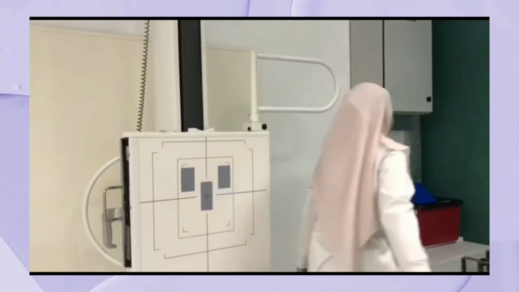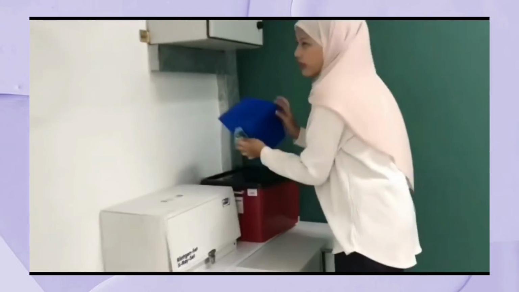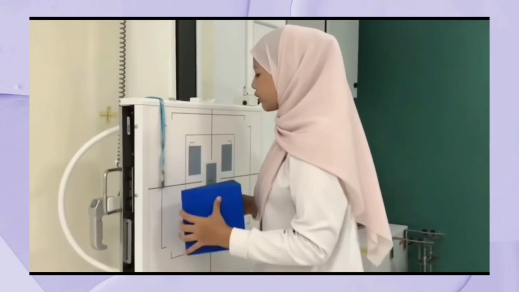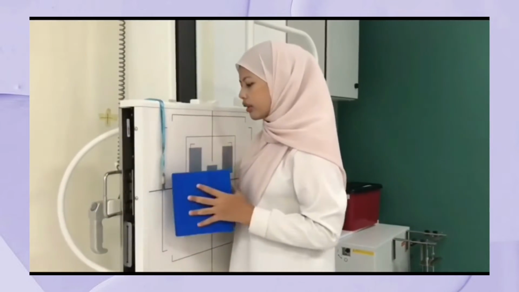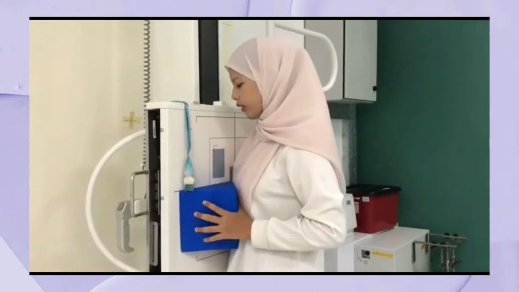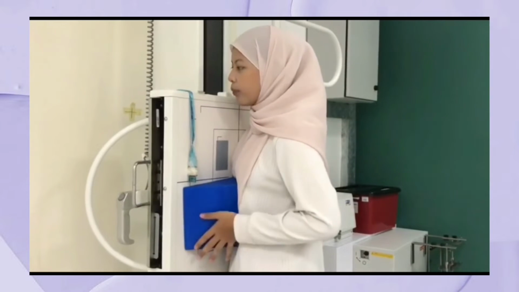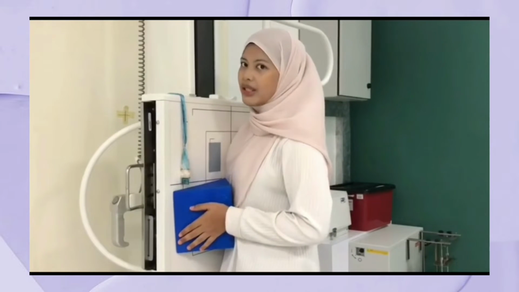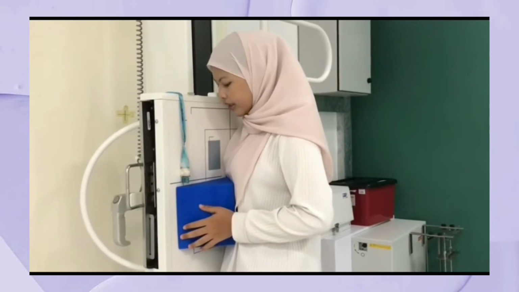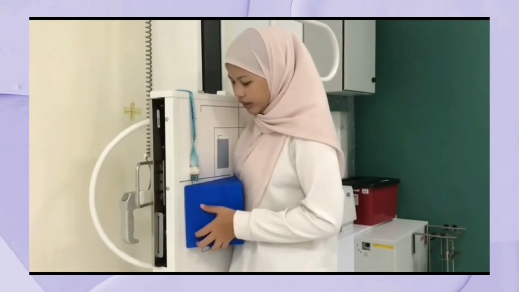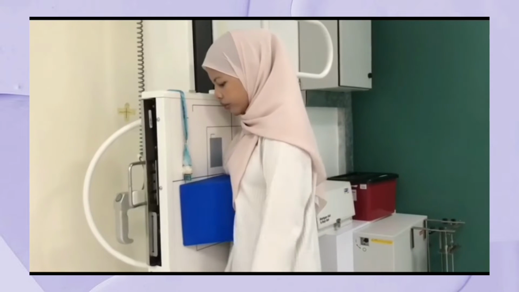Okay. Here, there is a 45-degree sponge. Okay. What's the use of this sponge? This sponge is used in order to make sure your patients don't move when doing an oblique examination. During an oblique examination, your patient's body will have to be rotated 45 degrees. So in order for your patients to stay still, this sponge will help them to not rotate their body. Okay, so there will be 45 degrees.